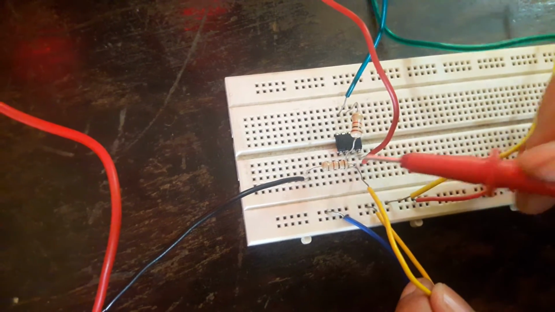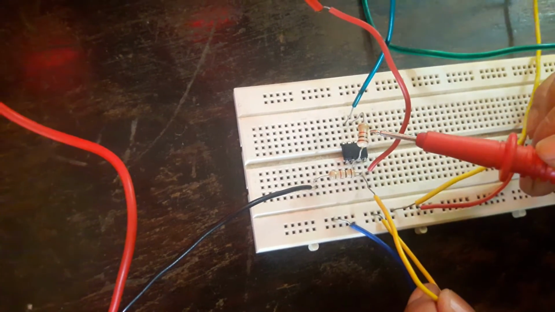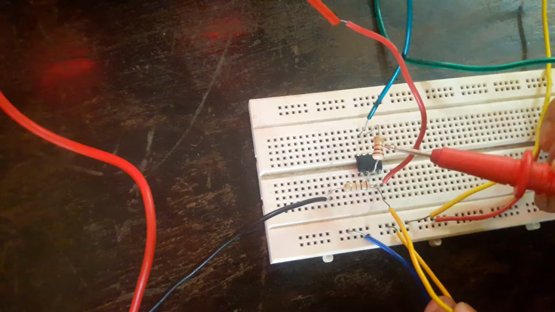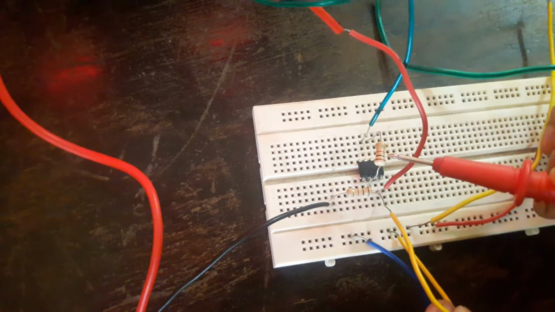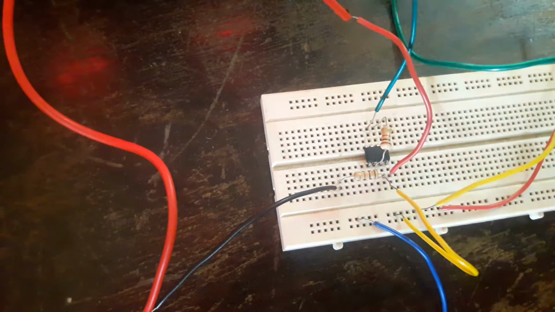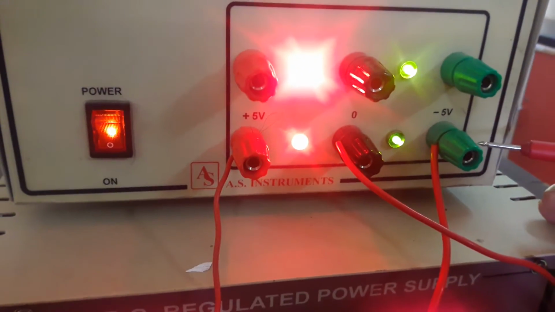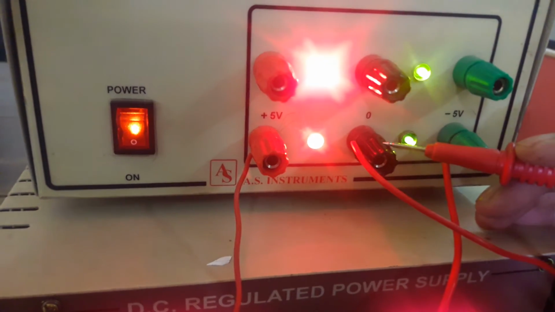From the same pin 2 it is given to pin 6. This resistance is known as the feedback resistance. The value of this we have also taken as 1 kilo ohm. And pin 7 is given to plus 5 volts. Pin 4 is given to minus 5 and this terminal is grounded.